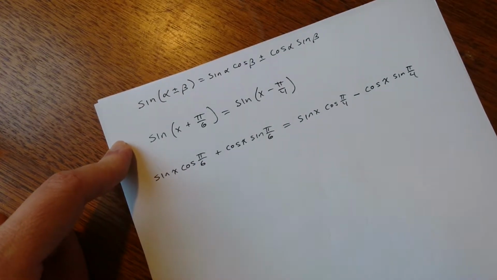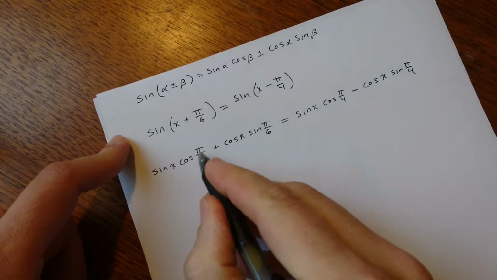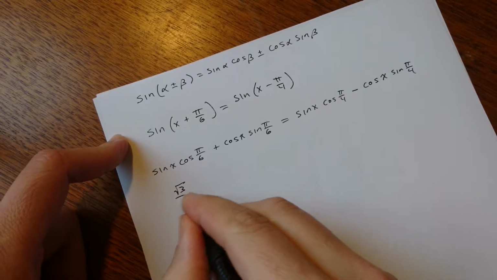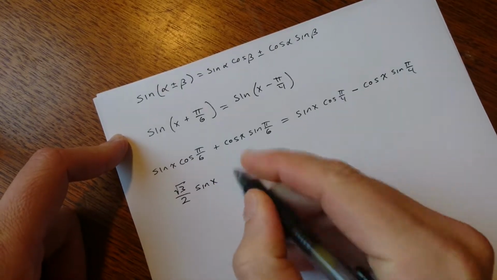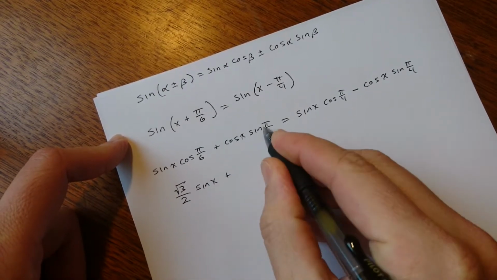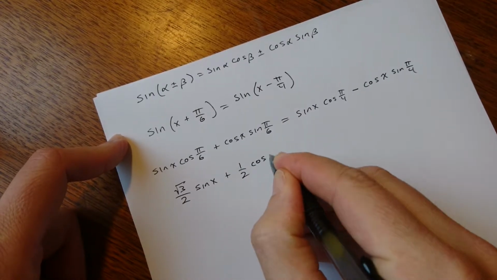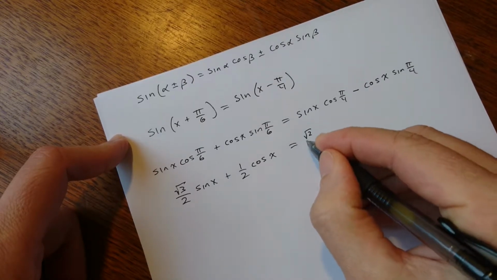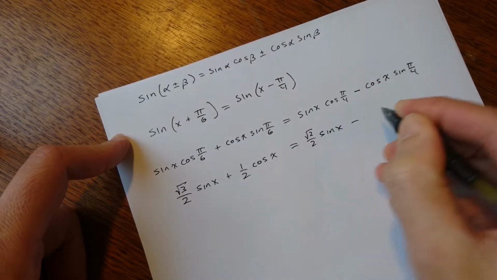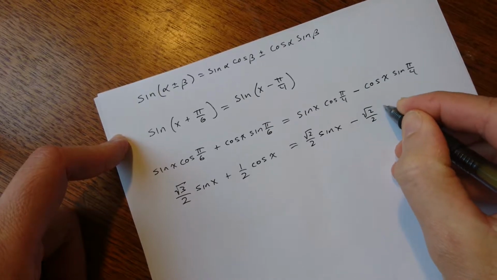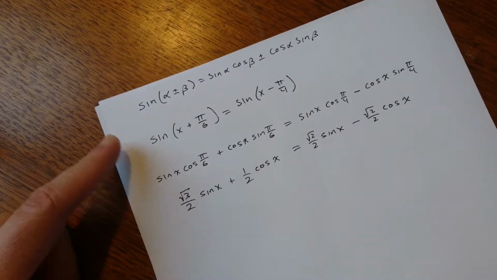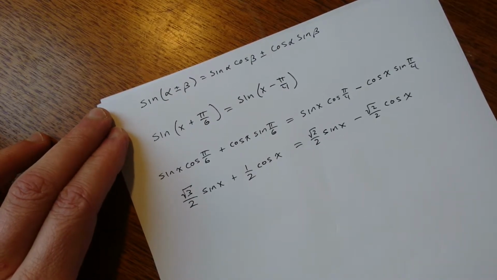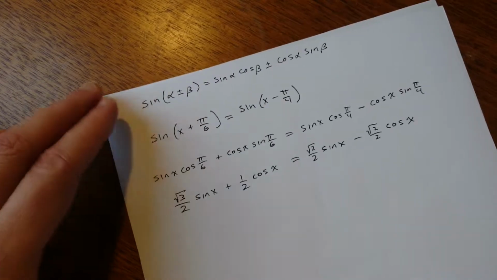Cosine of pi over 6, we know, is root 3 over 2. I'm just going to move it to the front as a coefficient. So root 3 over 2 sine of x plus we get 1/2 cosine of x. Sine of pi over 6 is 1/2. Cosine of pi over 4 is root 2 over 2 sine of x minus root 2 over 2 cosine of x. So now there's still a lot going on. I'm going to see what else can happen.